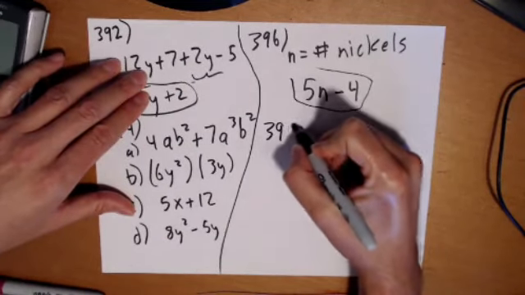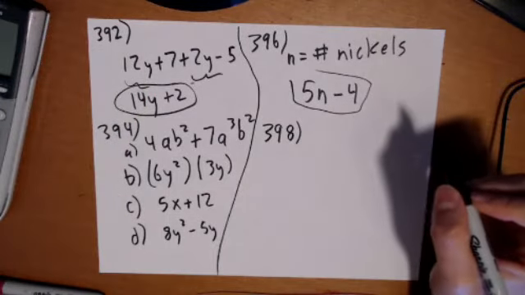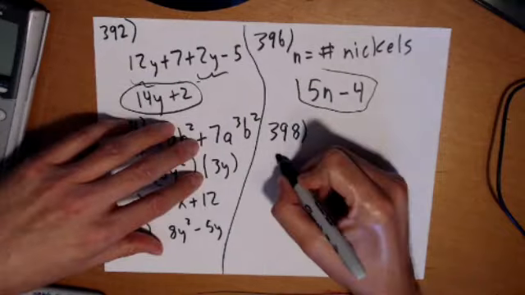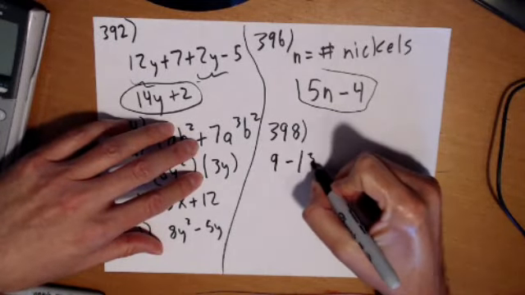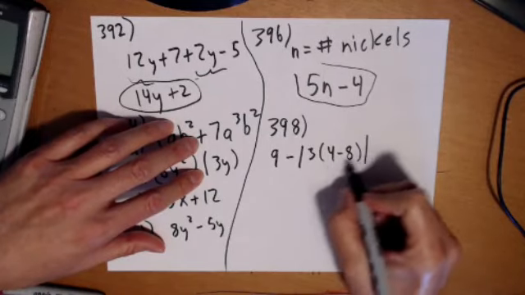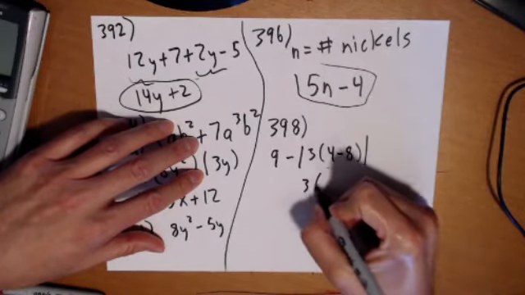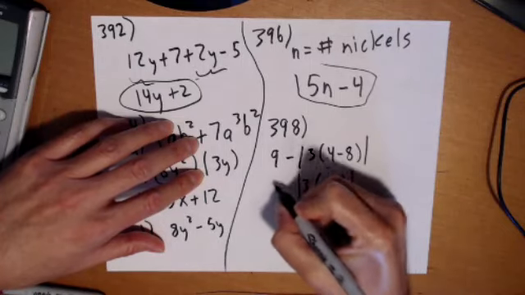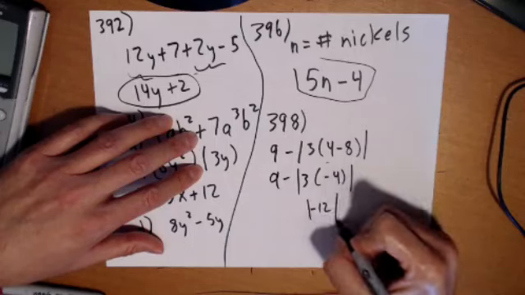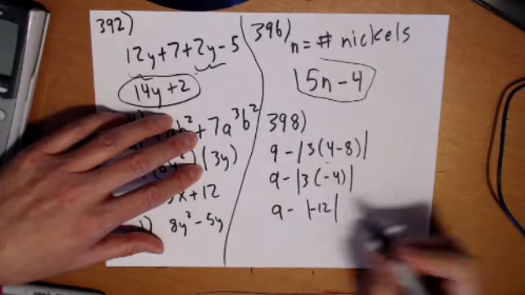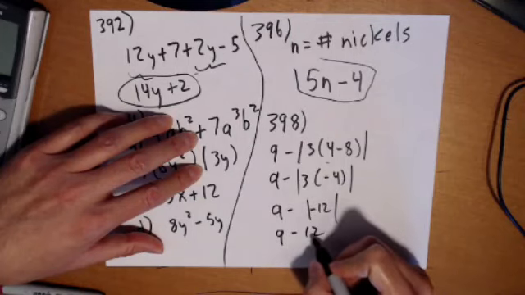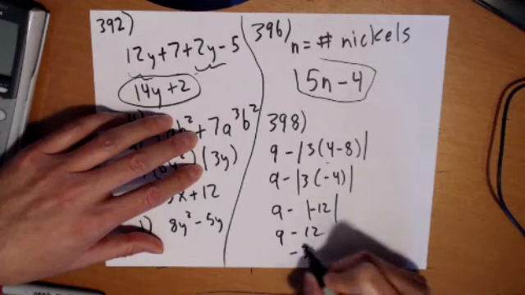398. In the following exercises, simplify. 9 minus absolute value, 3, 4 minus 8. Parentheses first, 4 minus 8 is negative 4. Absolute value that, 9 minus that. 3 times negative 4 is negative 12. See, I'm showing all my work. Absolute value of negative 12 is just 12. 9 minus 12 is negative 3.